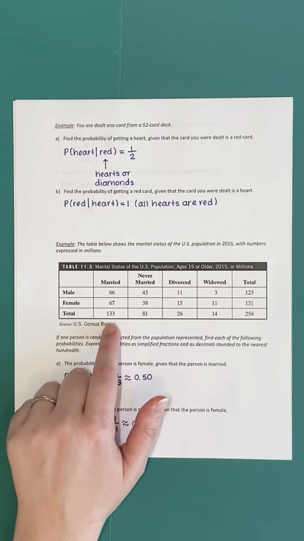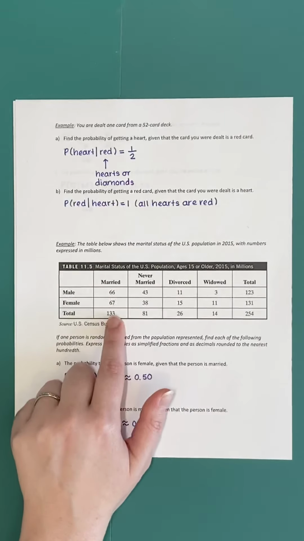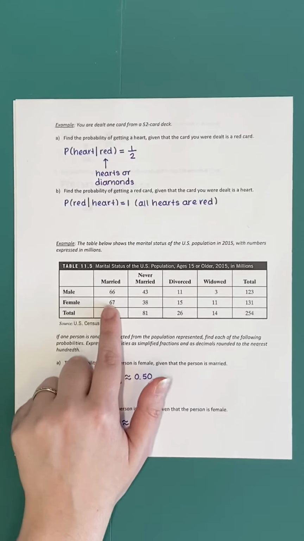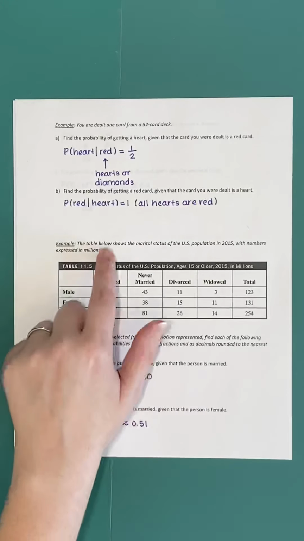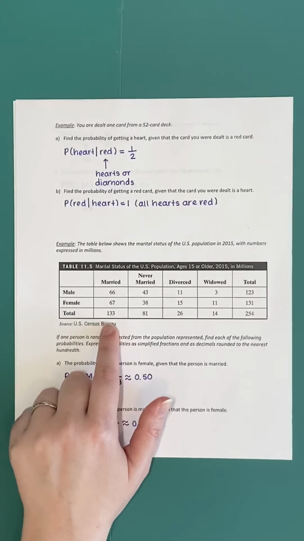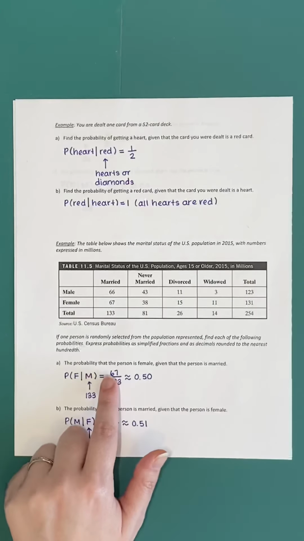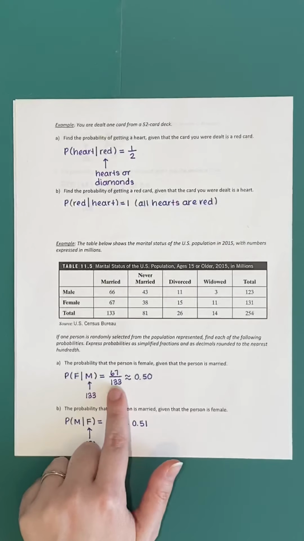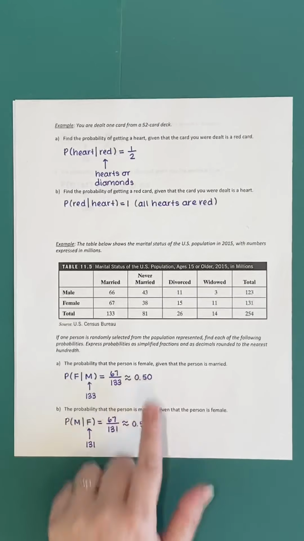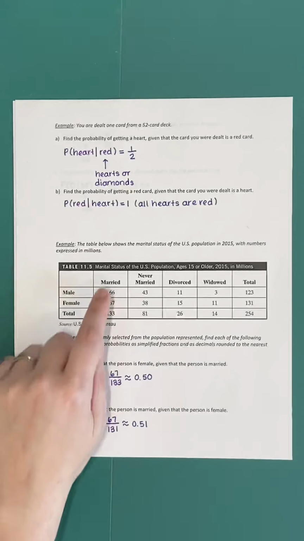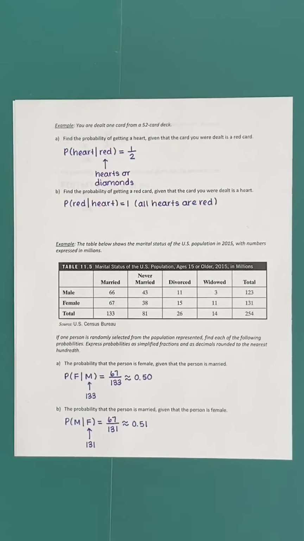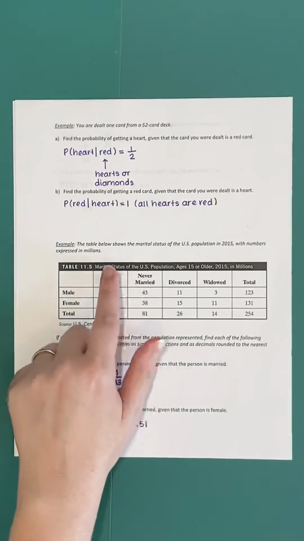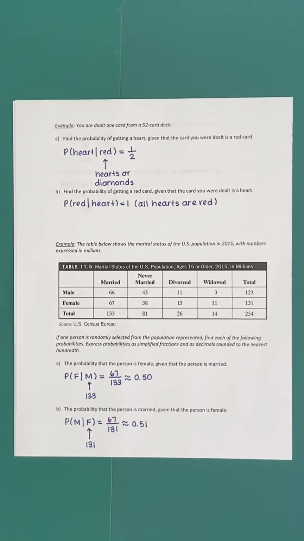Well, how many ways can we choose someone who's female if we're restricted to the category of married people? Well, there's 67 people who are female. So there's 67 ways to choose a person who's female, given that we're restricted to the category of married people. So our probability is going to be 67 out of 133, which is approximately 0.5, so about half the time. Notice it's split almost evenly, 66 and 67, for a total of 133. So the probability about half the time, if we're restricted to the group of married people, about half the time we're going to choose someone who's female. Now, what if we flip this?